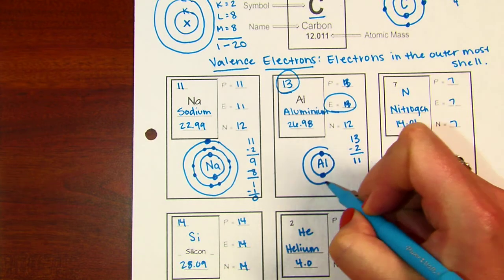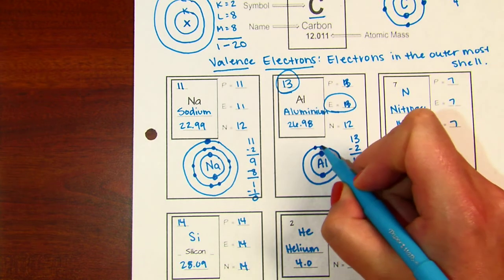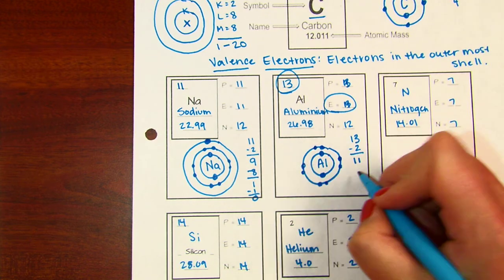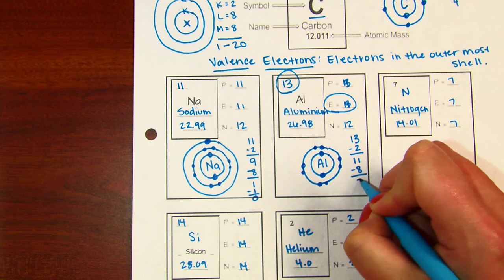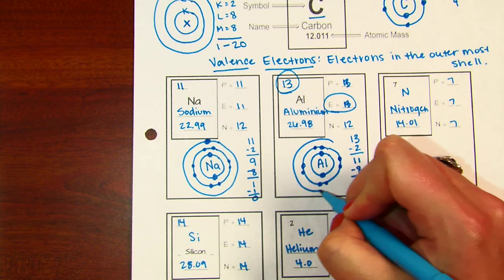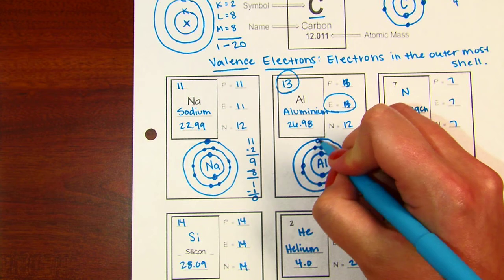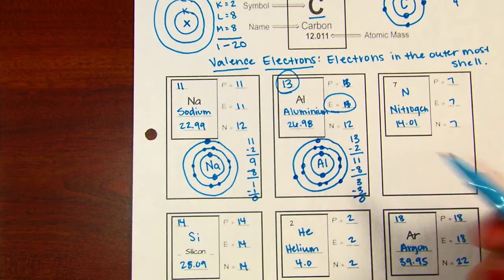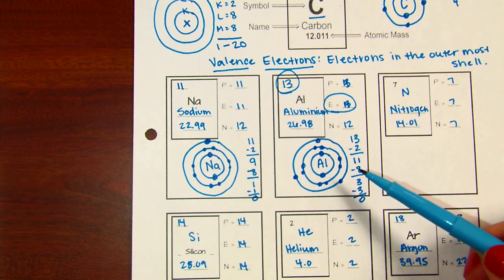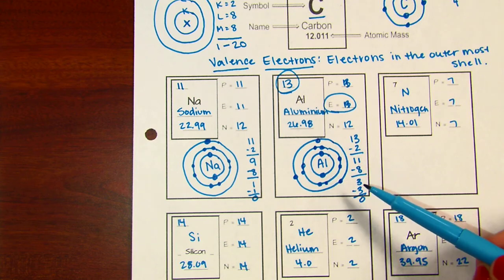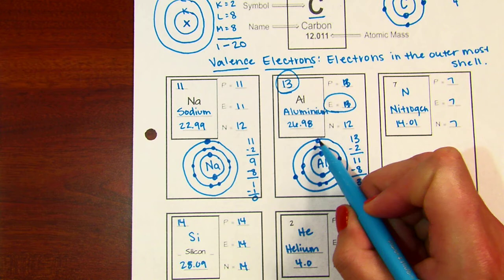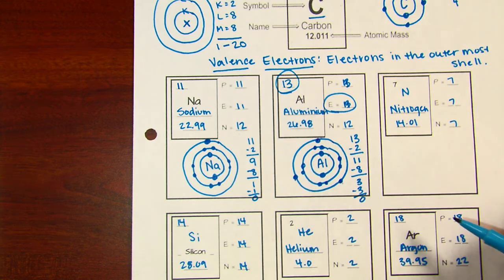Drawing my second orbital, I can fit 8 in my second orbital, which means I have 3 left that are going to go on my third orbital. So for aluminum, how many valence electrons does an atom of aluminum have? If you said 3, you got that right. So we're looking at the outermost shell for valence electrons, and aluminum has 1, 2, 3.